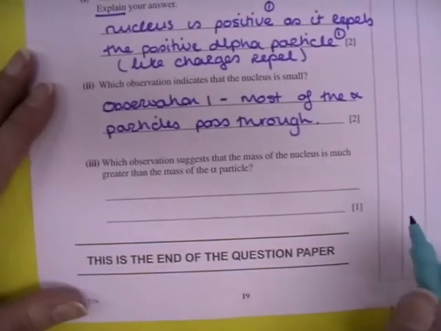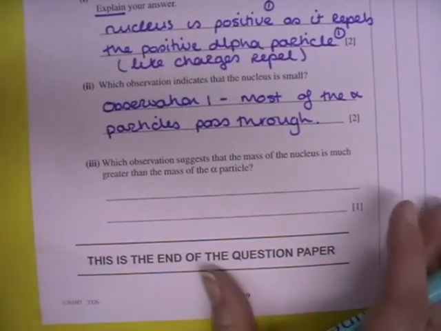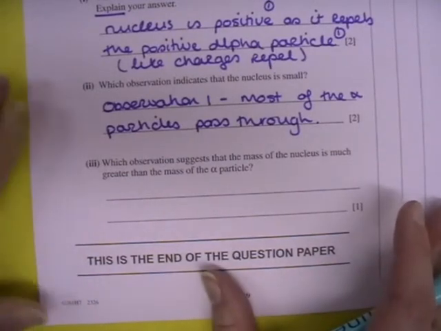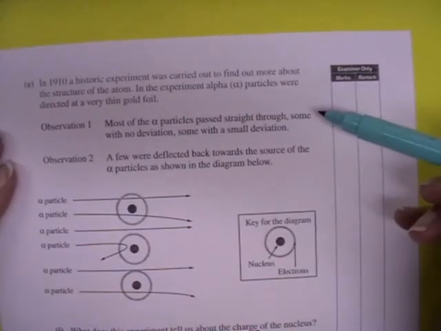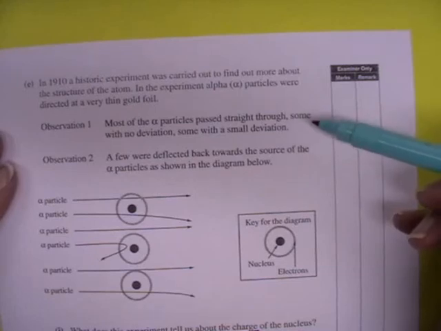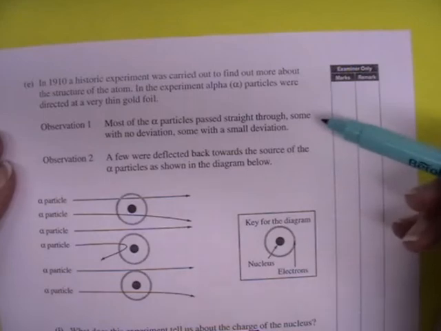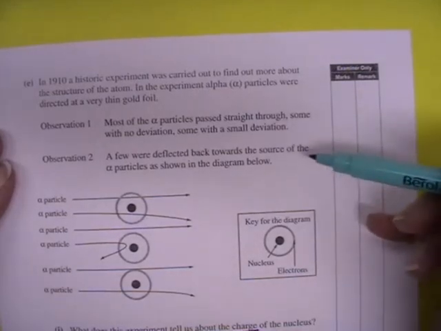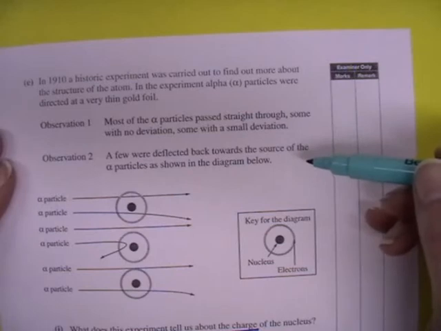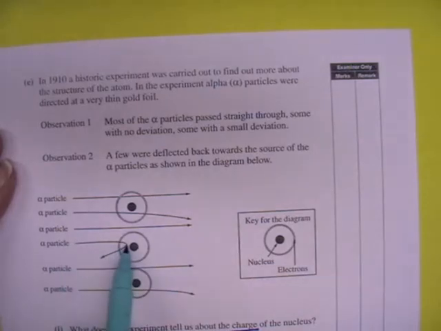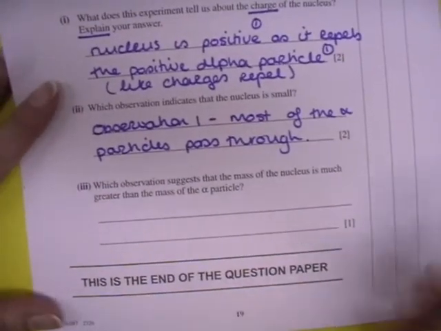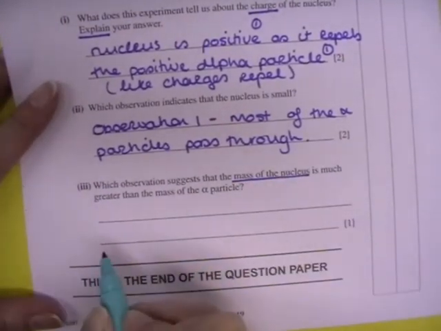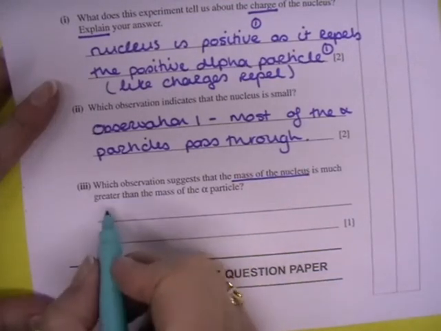And part 3, which observation suggests that the mass of the nucleus is much greater than the mass of the alpha particle? Let's go back to the observations again. Observation 1, most of the alpha particles pass straight through, some with no deviation, some with a small deviation. That's indicating something about size to us for the nucleus. Observation 2 then, a few were deflected back towards the source of the alpha particles as shown in the diagram below. So we're talking about this alpha particle coming in and being deflected by the nucleus. And which observation then suggests that the mass of the nucleus is much greater than the mass of the alpha particle? Well, it's observation 2.